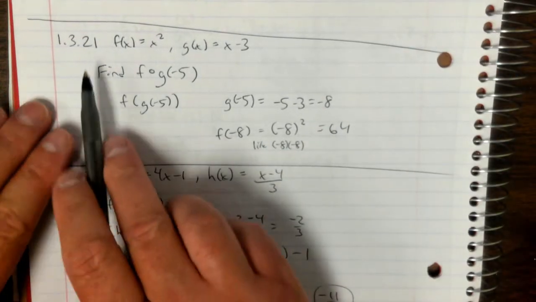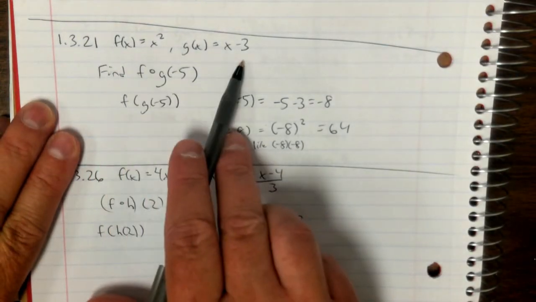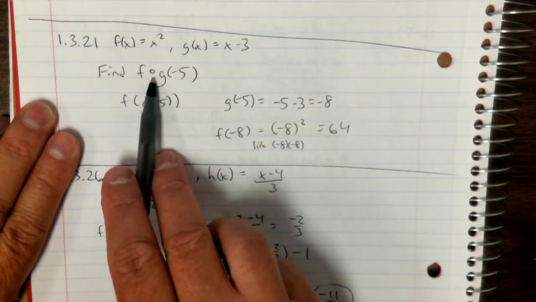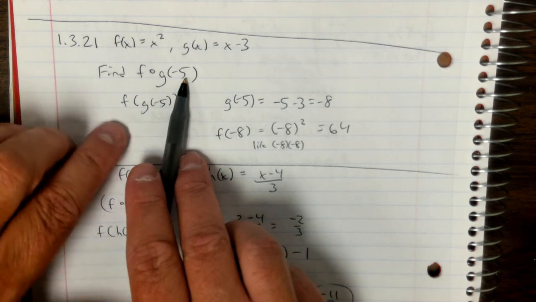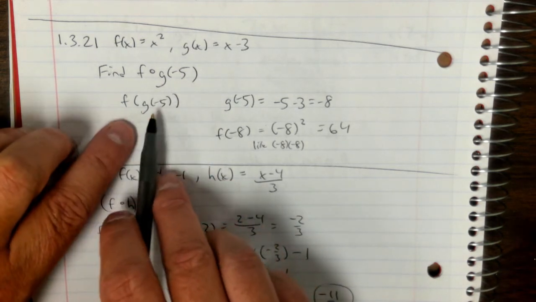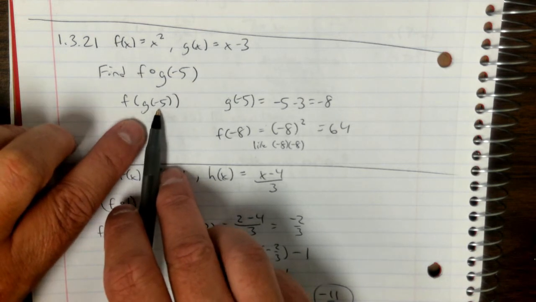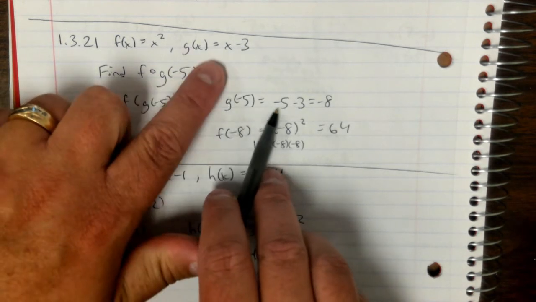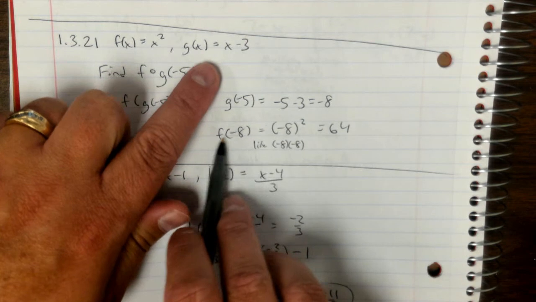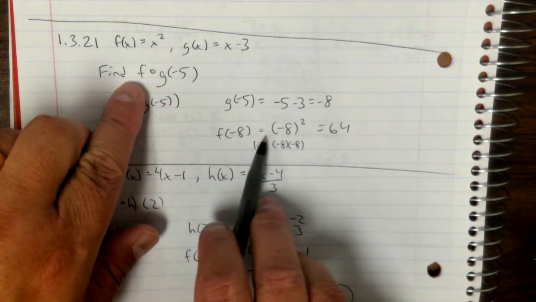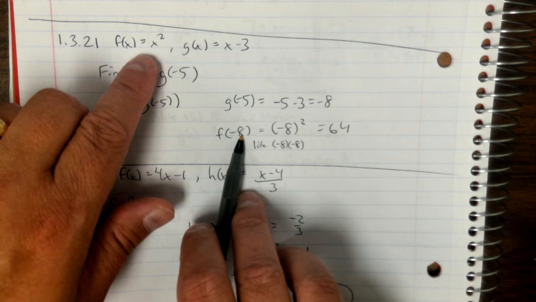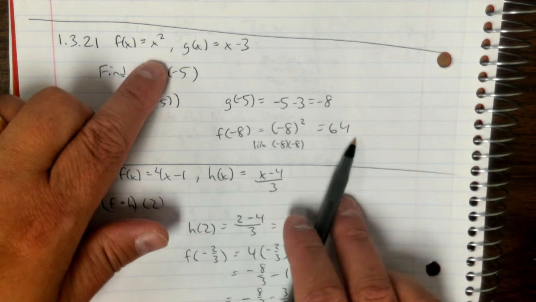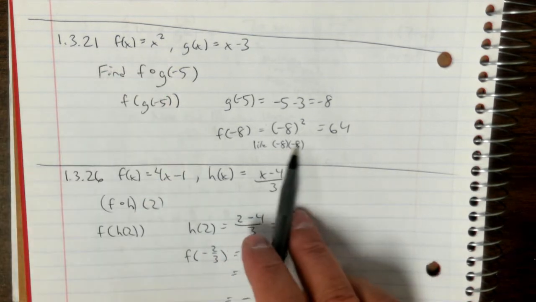On the next one, number 21, you have x squared and x minus 3. This time you're doing the little circle, which means composite, and you have a negative 5. So what it really means is you're doing f of g of negative 5. So again, we work inside out, so we do our g of negative 5 first. So negative 5 minus 3 is negative 8. Then you do f of that answer. So f of negative 8. Well, your f function is something squared, so we do negative 8 squared. And that'd be 64, because it's like negative 8 times negative 8.